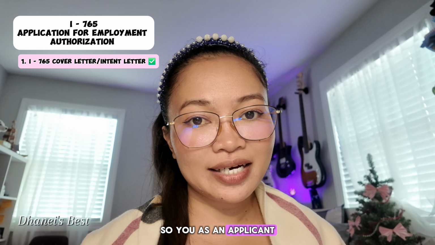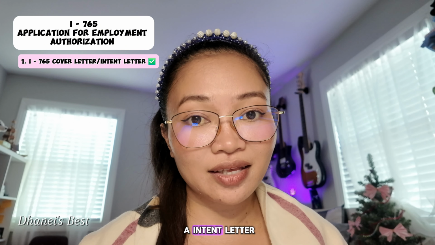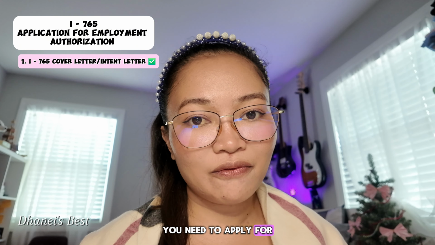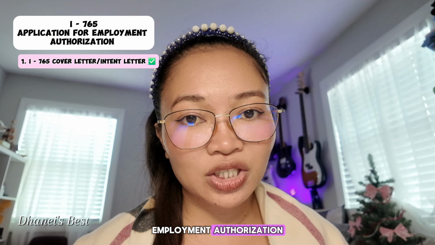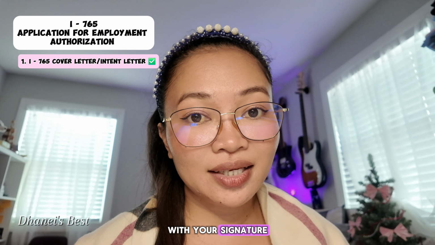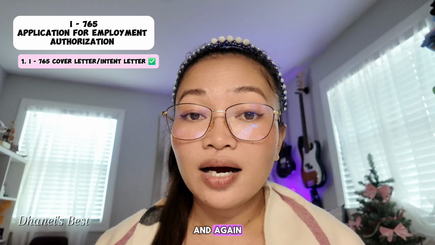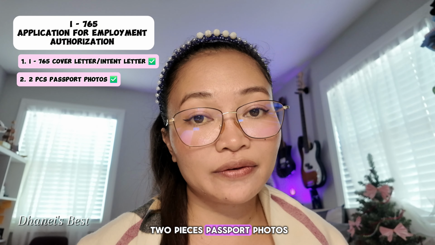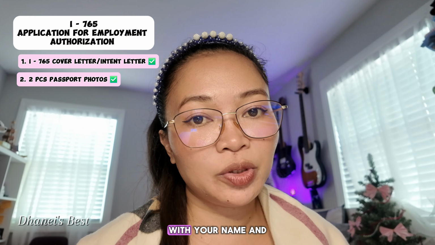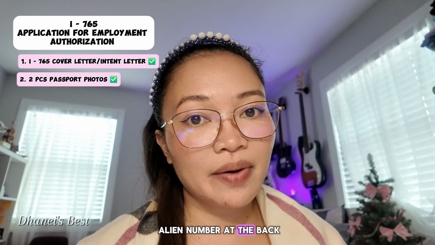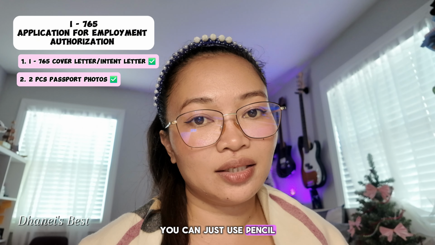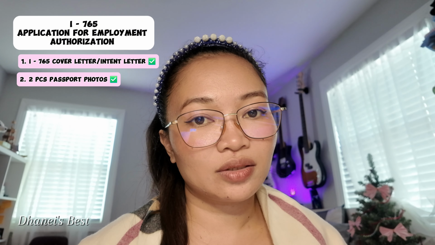So you as an applicant, you have to write an intent letter that you need to apply for employment authorization with your signature. And again, you have to attach 2 pieces passport photos with your name and alien number at the back. You can just use pencil or sticky notes.